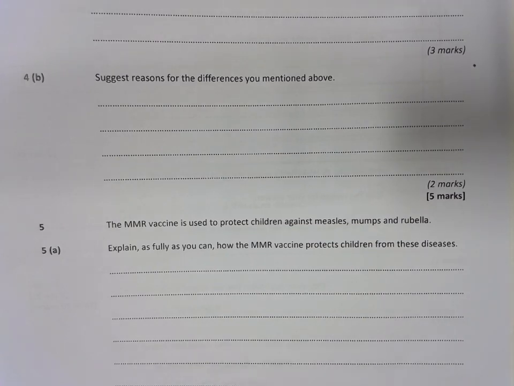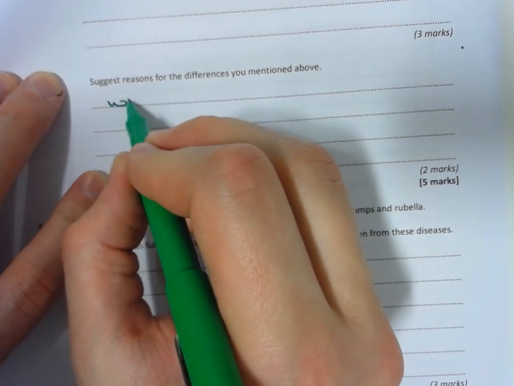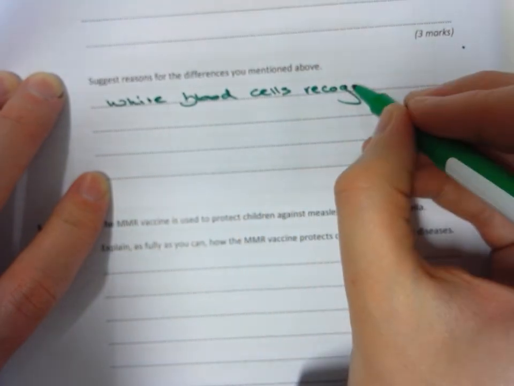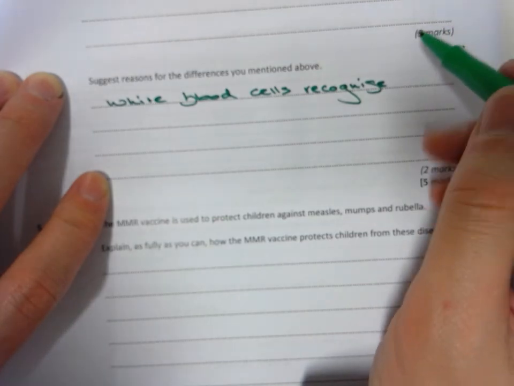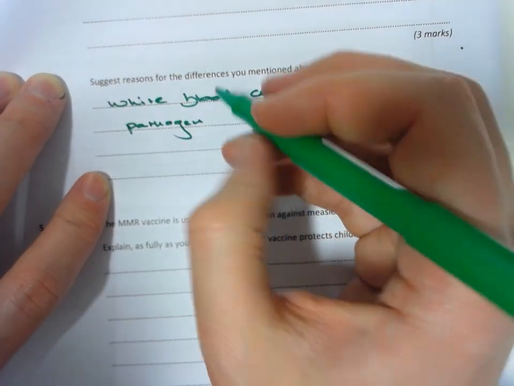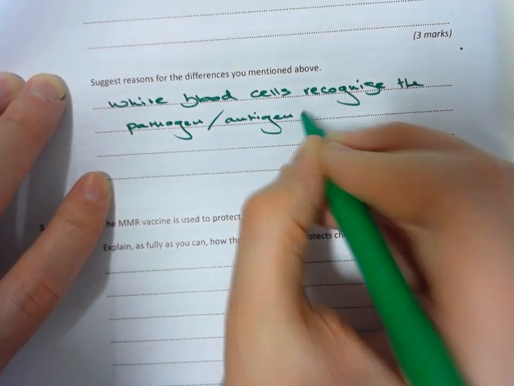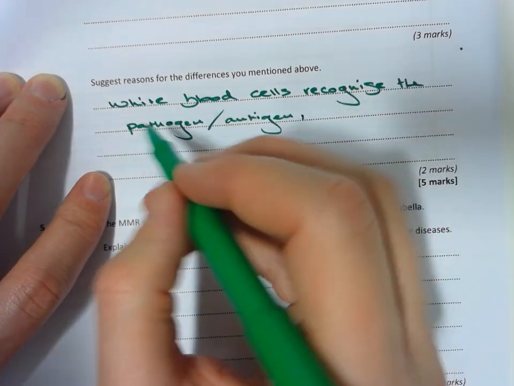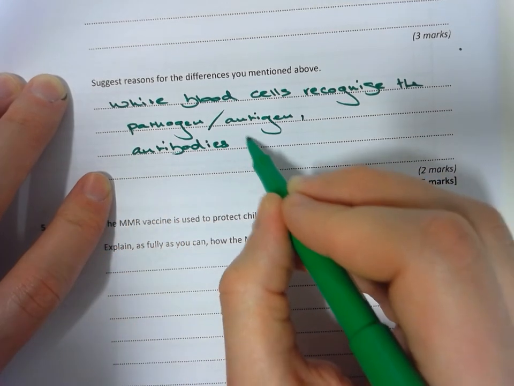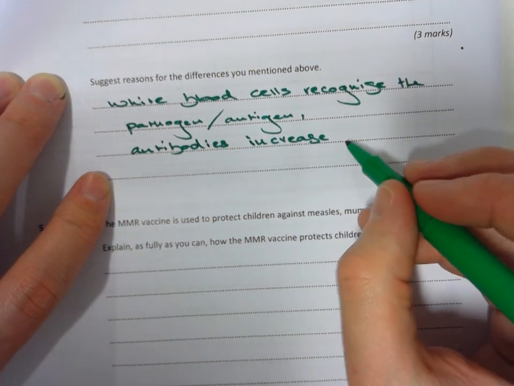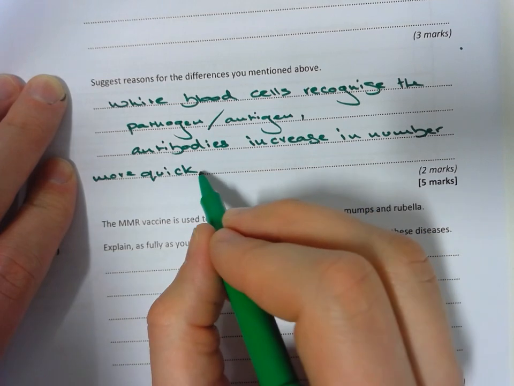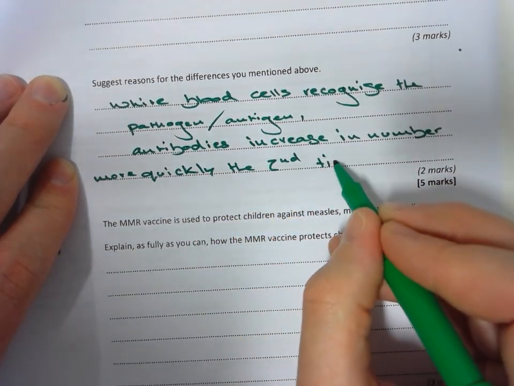So we've kind of mentioned this already, but just to be clear, white blood cells recognize the pathogen, or you could say antigen, on the pathogen, and the antibodies increase in number more quickly the second time. 1 mark for each.